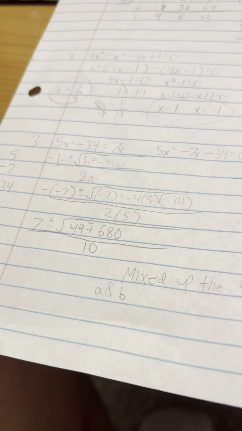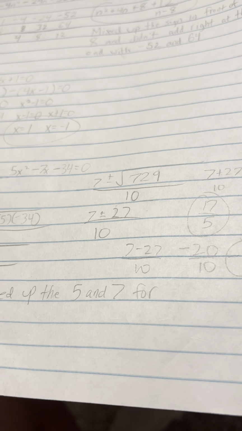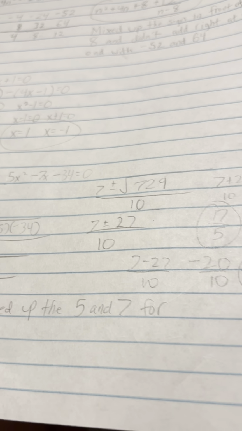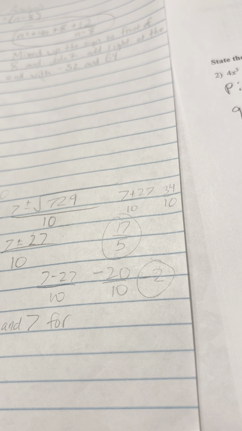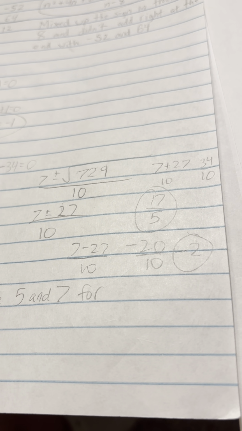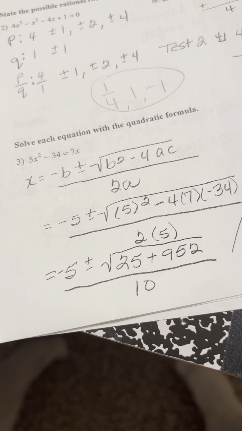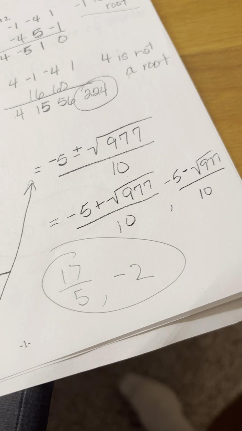So after I did the quadratic formula, I got the square root of 729, or 7 plus or minus the square root of 729 over 10, which is 27. So I did 7 plus 27 over 10, which was 34 over 10. Simplify that to 17 over 5. And then I also did 7 minus 27 over 10, which is -20 over 10 for -2. So the problem with this, like I said, was just mixing up the 5 and the 7, and it completely changed the whole problem, as you can see with the final answer that they got compared to mine.